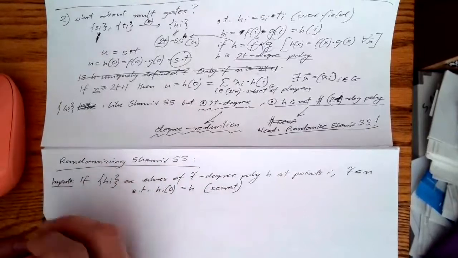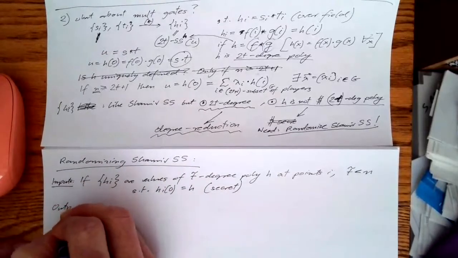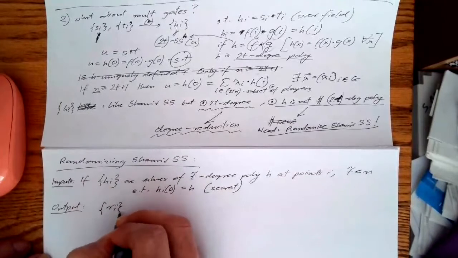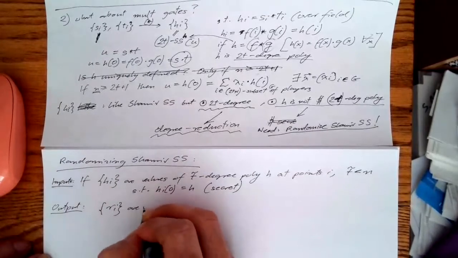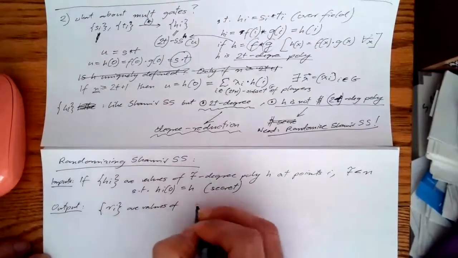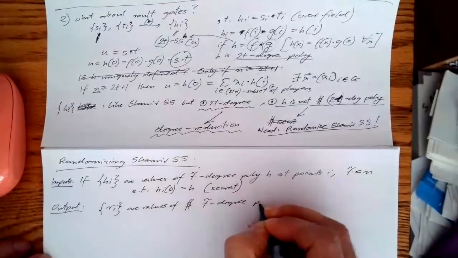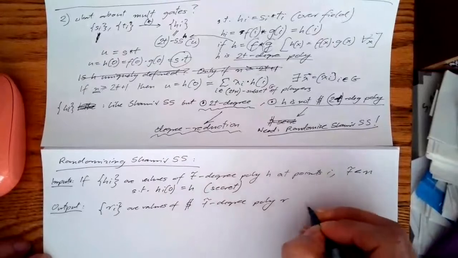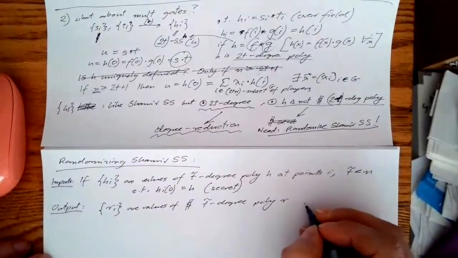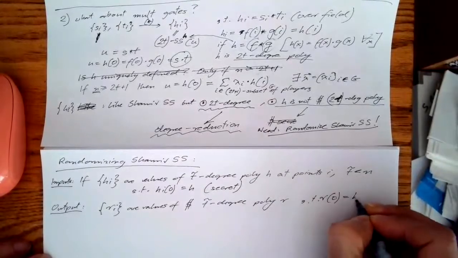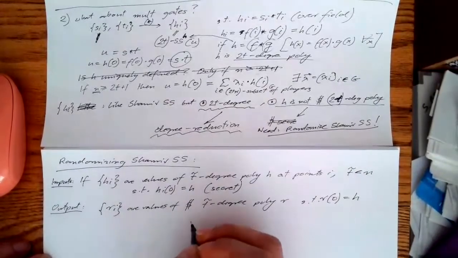Every player shares such a thing, and what I want is a random secret sharing: values of a random t-degree polynomial R such that R of 0 is the same secret as H. You know what?